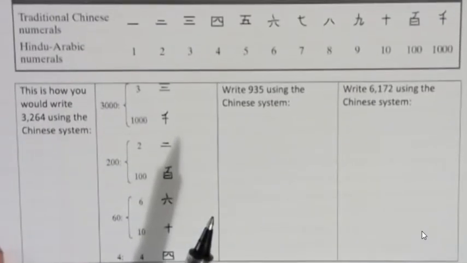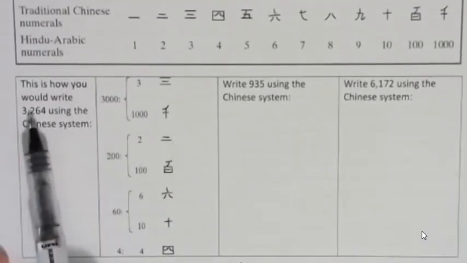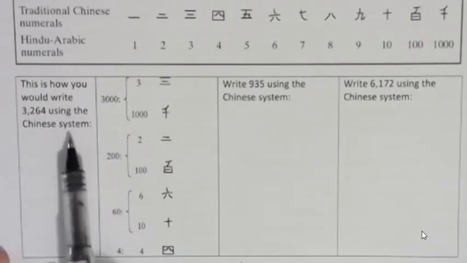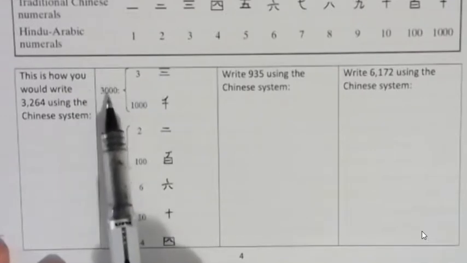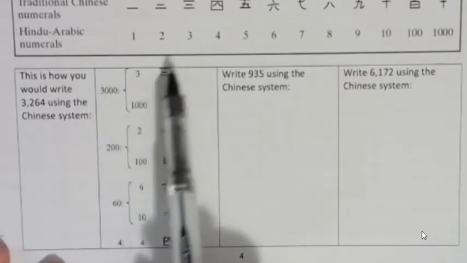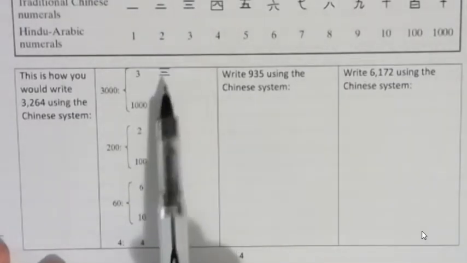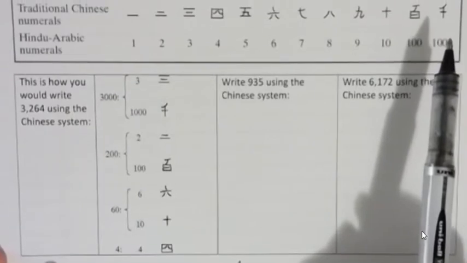So how would you use that? Well, I have here 3,264 using the Chinese system. So it was vertically written. So 3,000, well, they would say, okay, we have 3,000. So they would write the symbol for 3, and then they would write the symbol for 1,000. And then that would be 3,000.